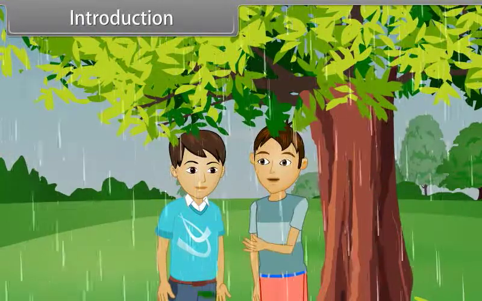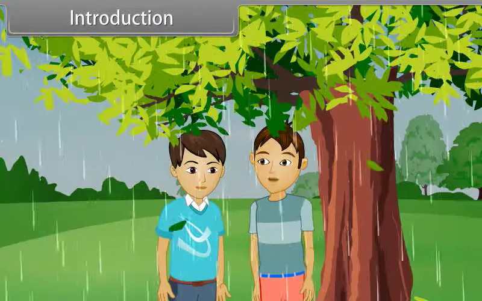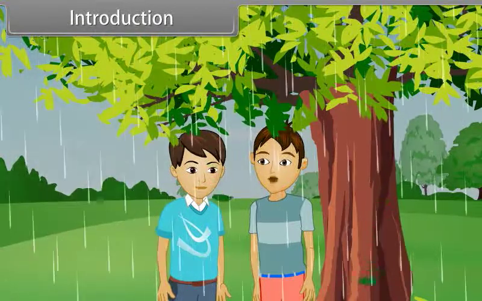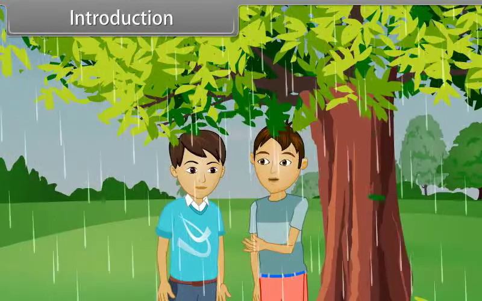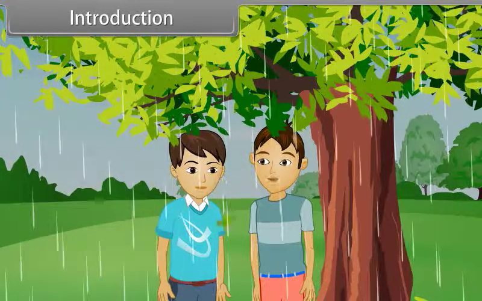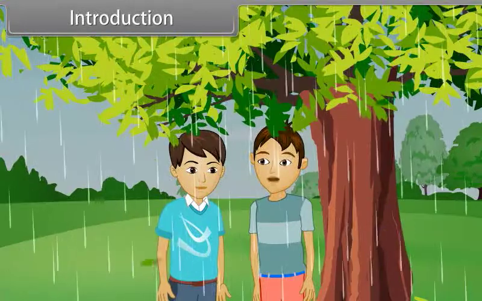Okay, I will tell you. Raindrops always fall downwards due to the gravitational force of the earth. The leaves of the plants also fall down on the earth due to the gravitational force. Anything thrown up falls down towards the earth.